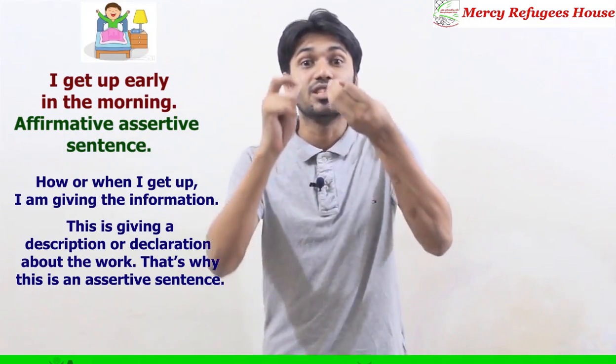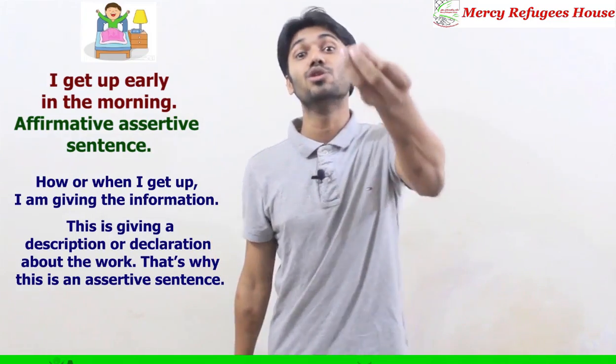আমি সকাল সকালে ঘুম থেকে উঠে যাই. This is the Bengali version of this sentence. Now you would say it in your native tongue to the students. See, this is giving a description about my work when I get up in the morning. I'm giving that piece of description or declaration to you. That's why this is an assertion, or this is a descriptive sentence, or it is called an assertive sentence.